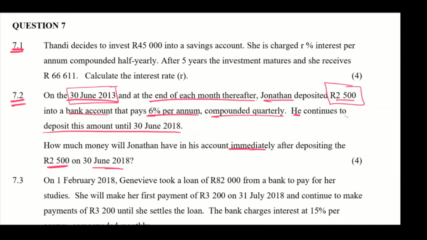So I want to know the amount that Jonathan will have. So these are savings of Jonathan. So we know very well that we're going to use the future value annuity because we want to know the future value, the amount that he would have accumulated if he made monthly installments or monthly payments, rather monthly savings, whatever you call it, of 2.5, right?